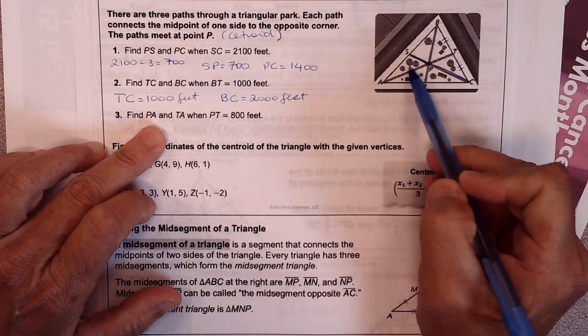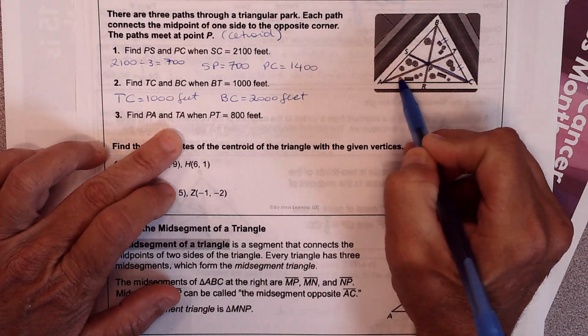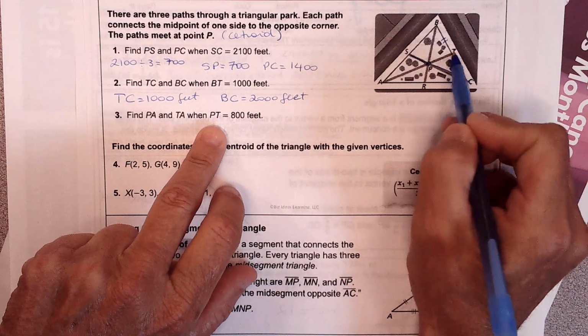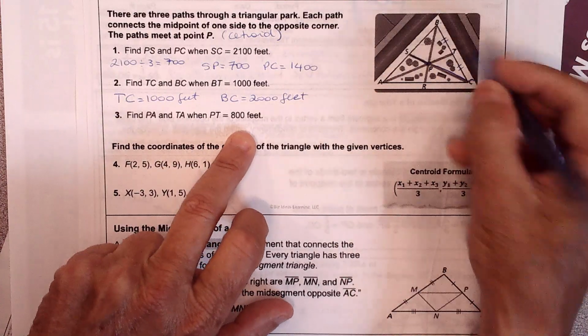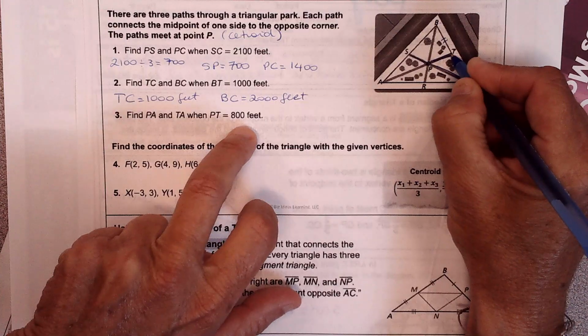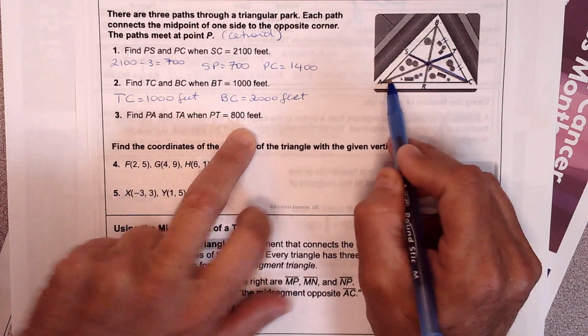PA, right here from P to A. I want to know what that is, and I want to know what PT is, when PT is 800. So look, I have the shorter one as 800. That means I can just do 2 times that to get AP.